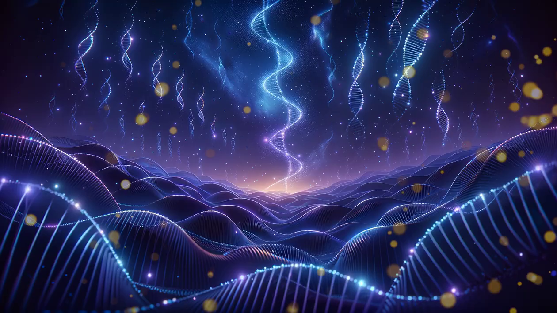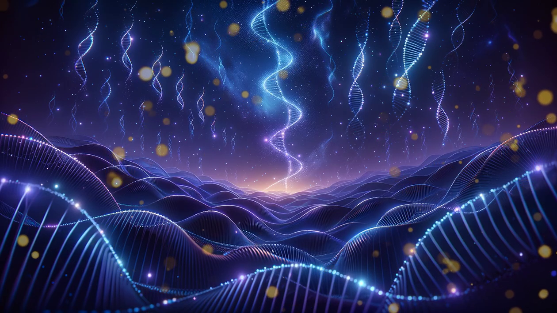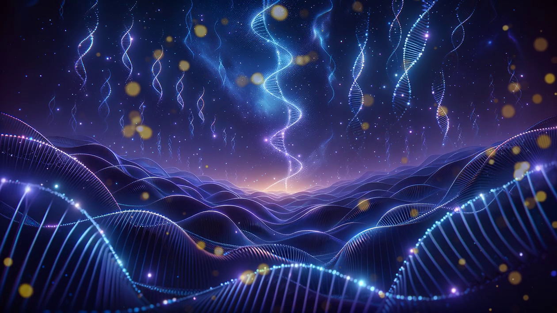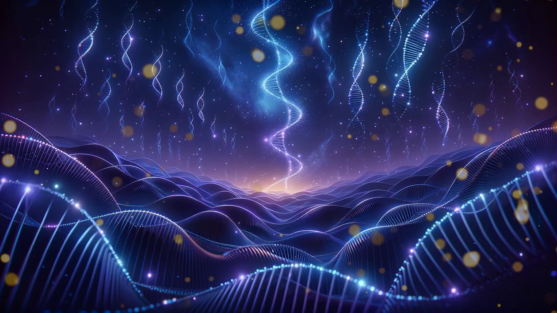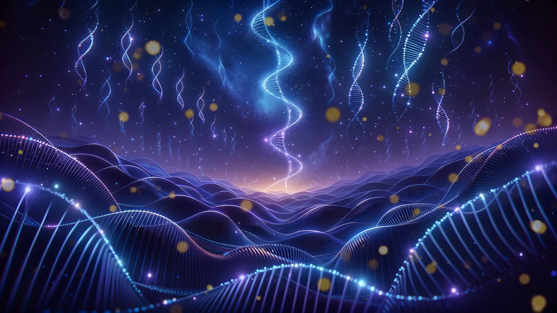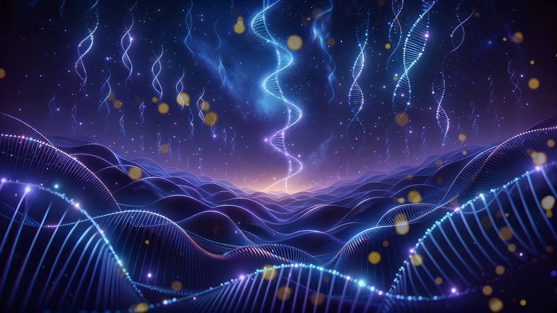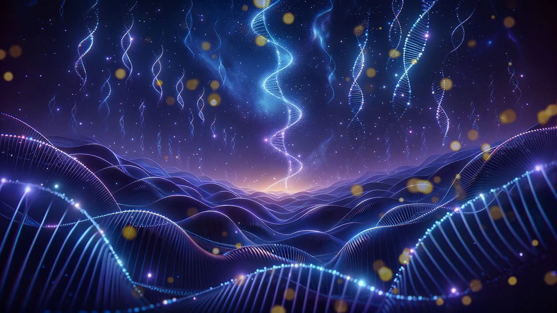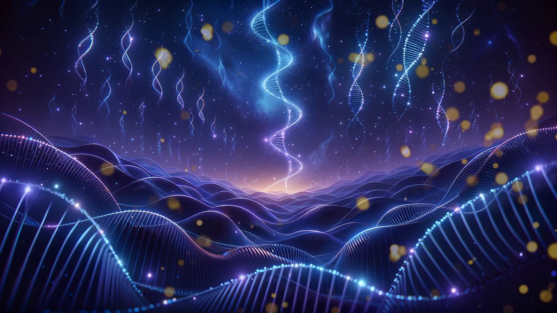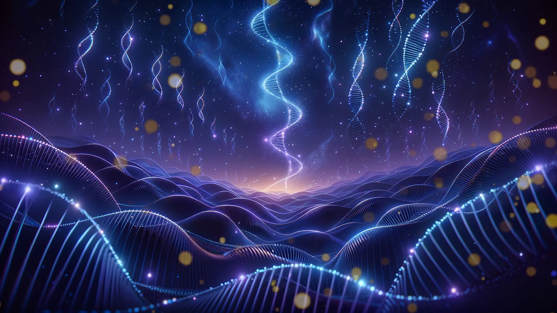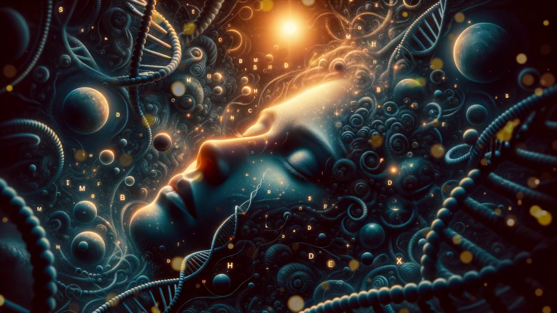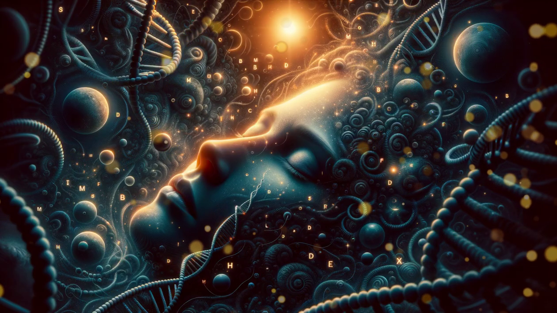"We have a genetic influence on many aspects of our behavior," he notes, "but the environment is crucial in shaping how those genes are expressed." This duality invites us to ponder: are we driven by our genes, or do we have the capacity to transcend them? The answer is not straightforward, as we exist in a complex web of interactions between inherited traits and lived experiences.